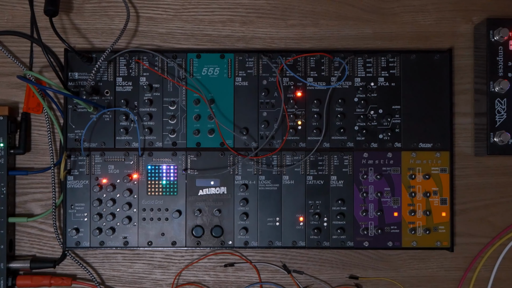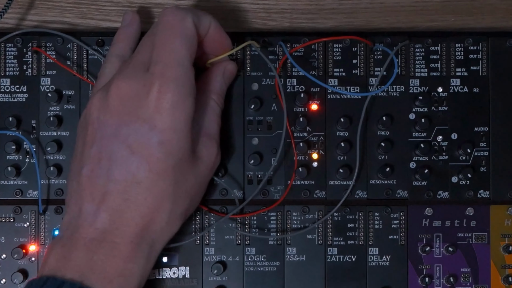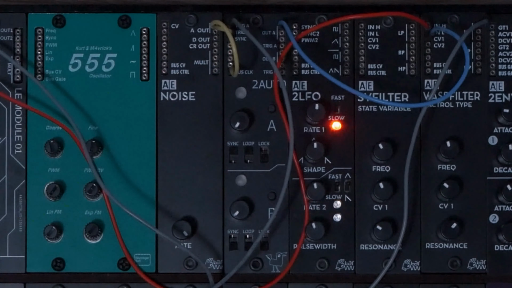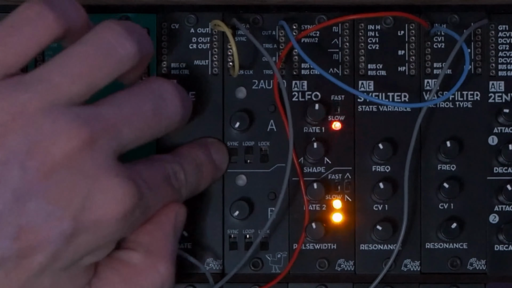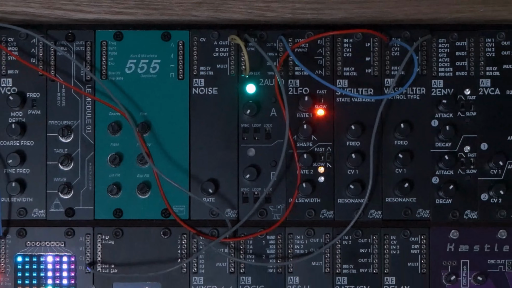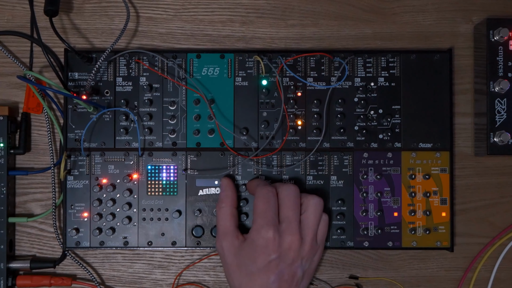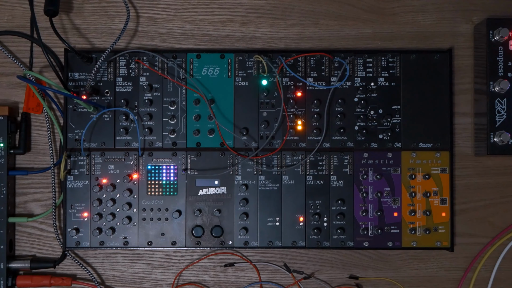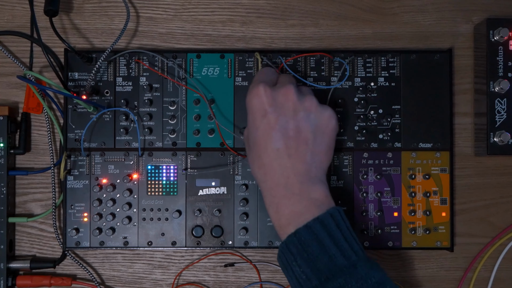So now that we've explored that a little bit, let's take our bus clock output and plug that into the sync input. Now you want to make sure that you've got sync activated on the switch for this. So if we turn this, we need to make a new CV pattern. Find something that you like.